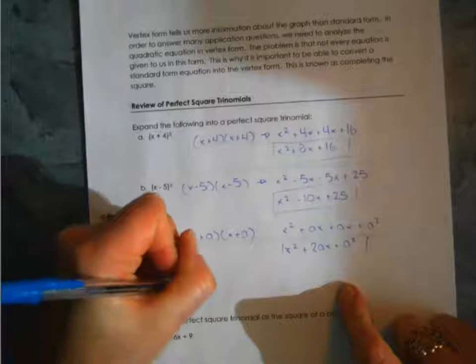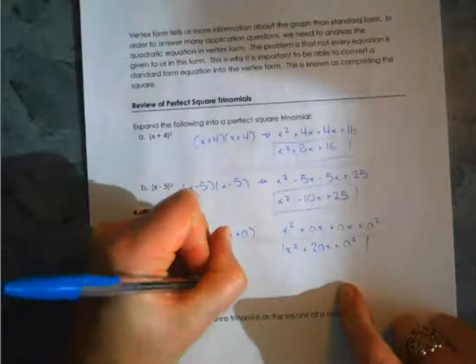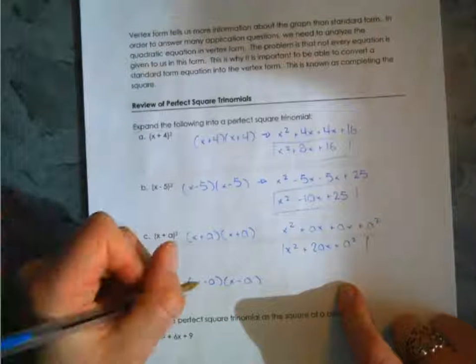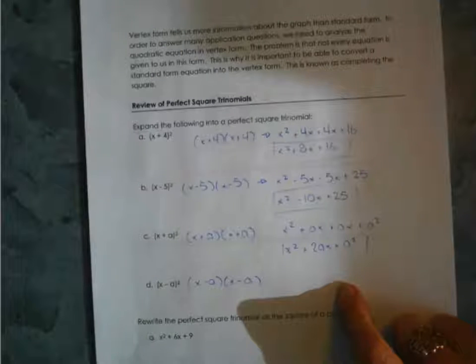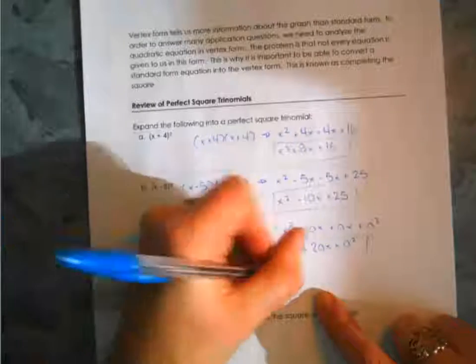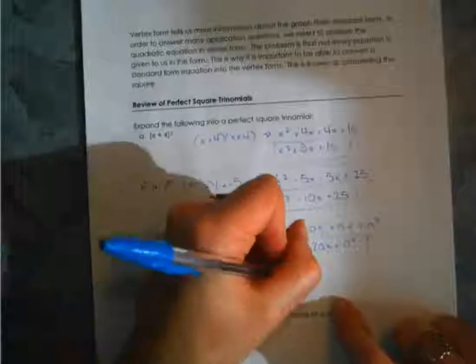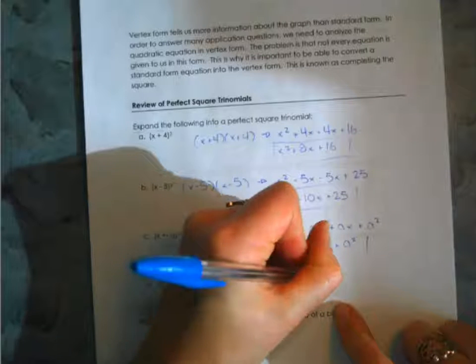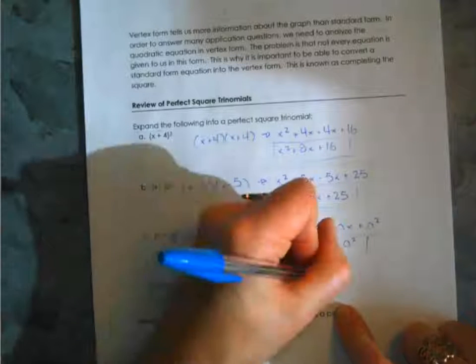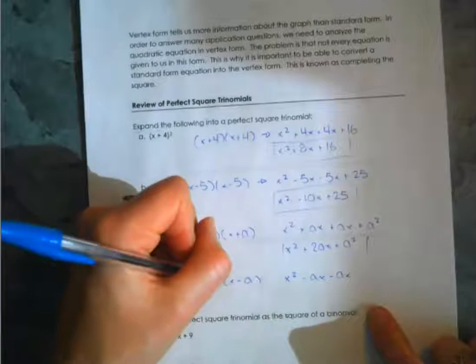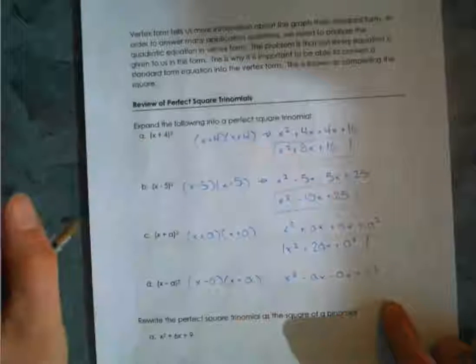Okay, so just before we finish up, let's try this one. x minus a times x minus a is x squared. And then x times negative a is going to be minus ax. And then negative a times x is minus ax. And then negative a times negative a. A negative times a negative is always a positive, so we end up with positive a squared.